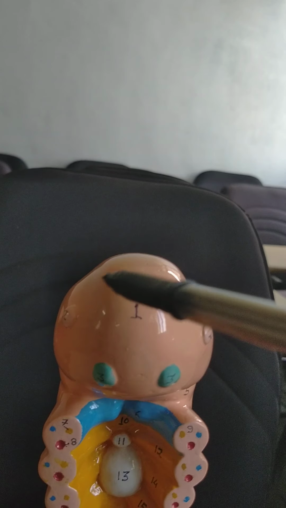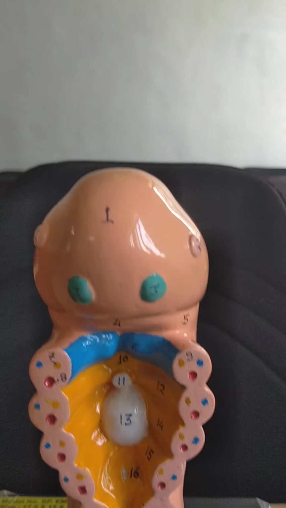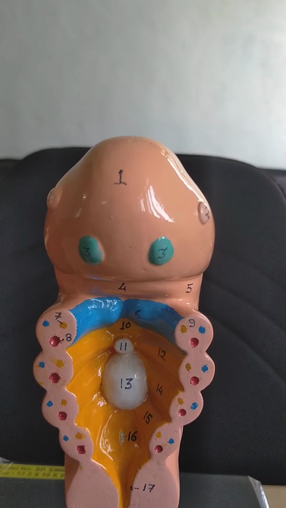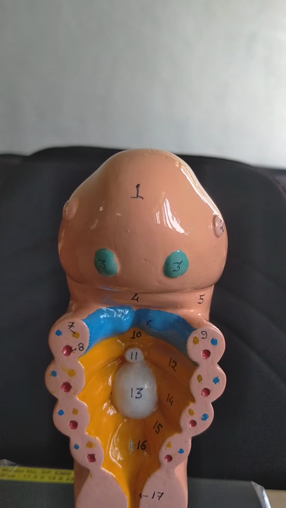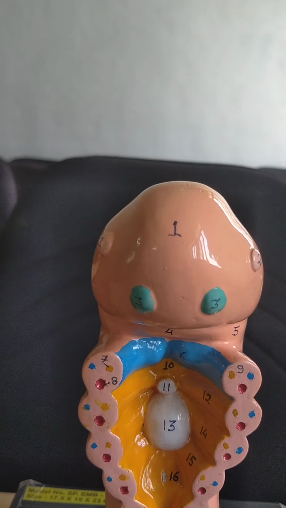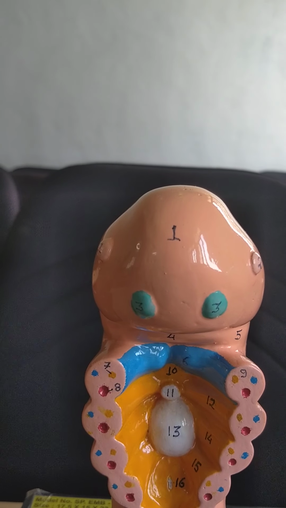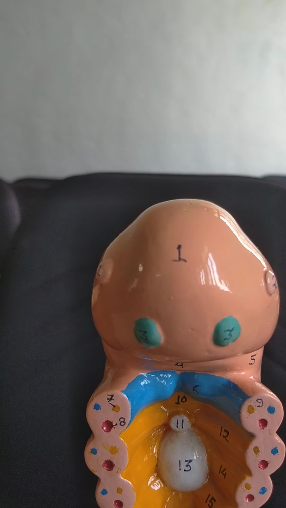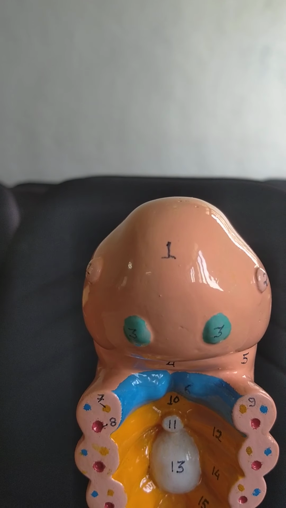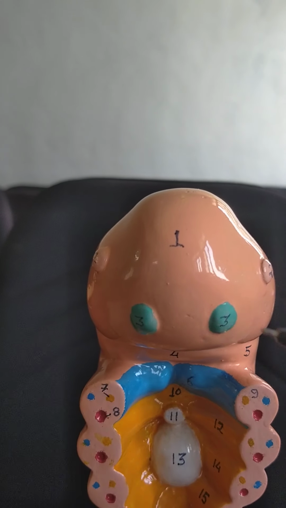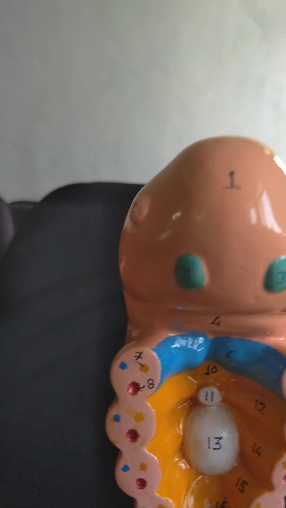One bulge is here, there is another bulge. This where 2 is written, these are the lens placodes. Placode means thickening of epithelium. In this case it is thickening of the ectoderm. It will give rise to the lens later on. These blue ones you are seeing, this is the nasal placode. This is thickening of ectoderm, and here the future nose will develop.